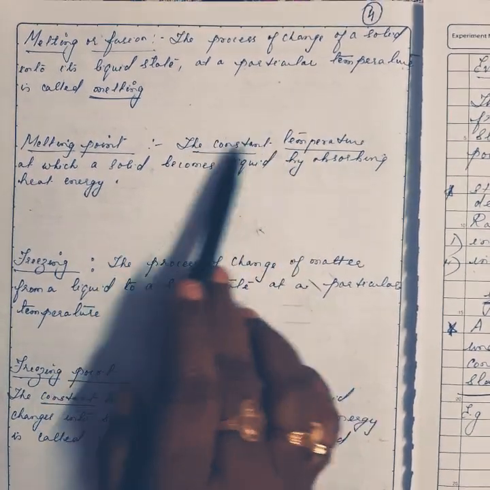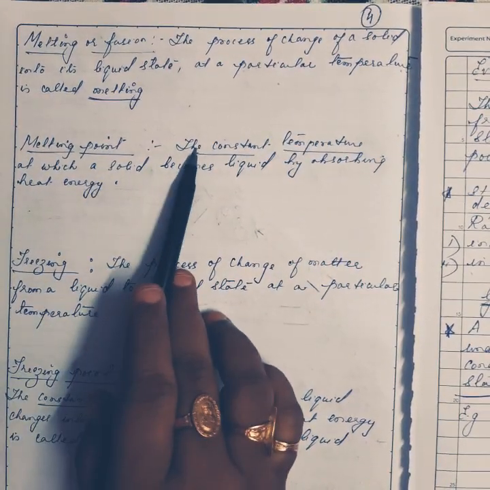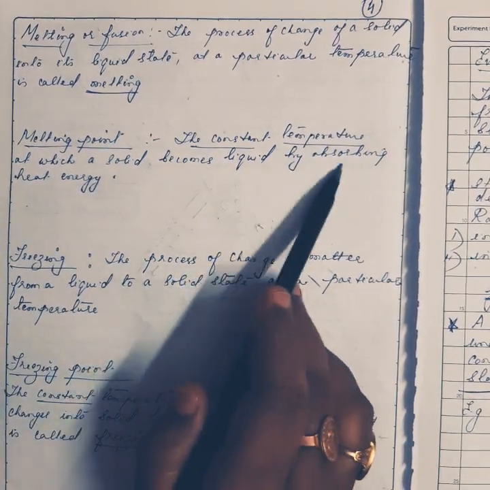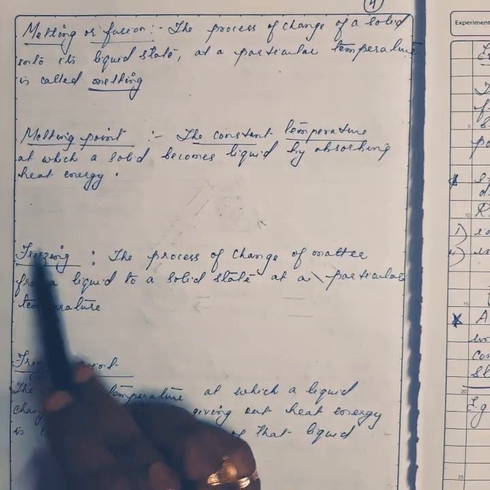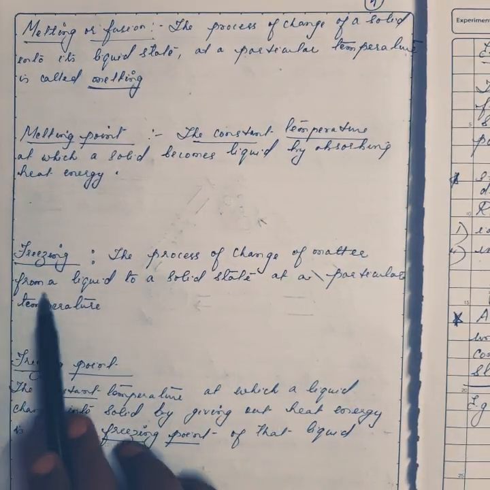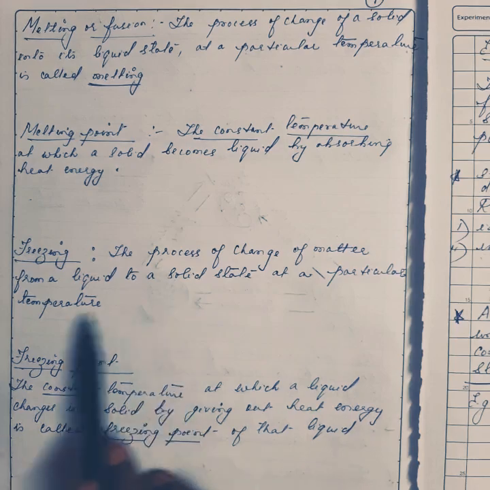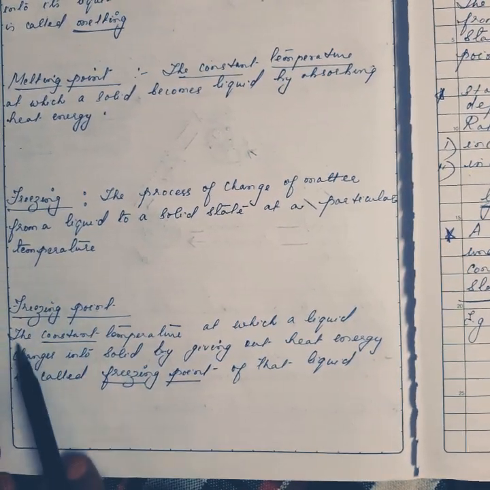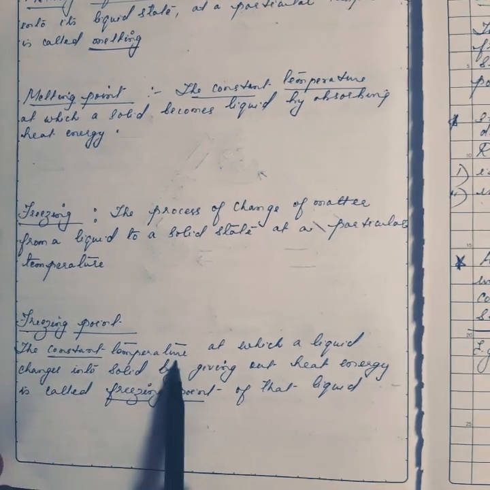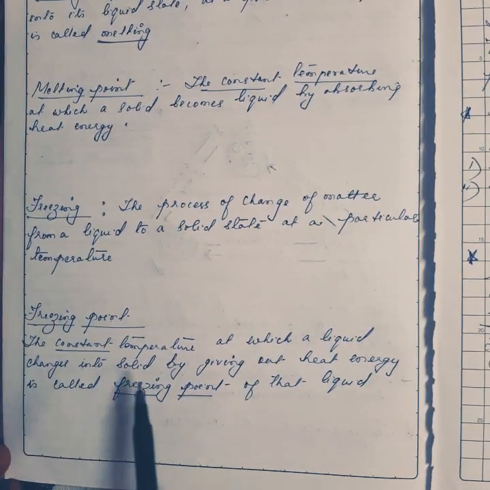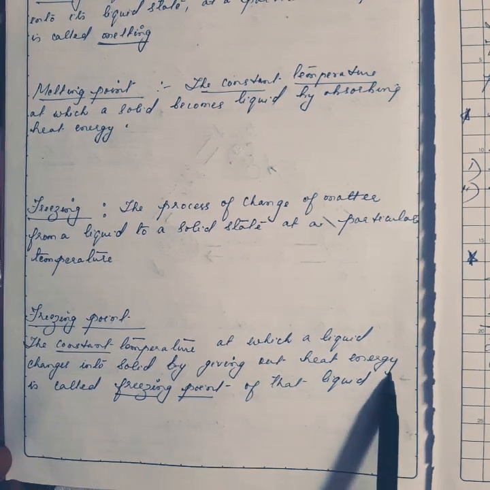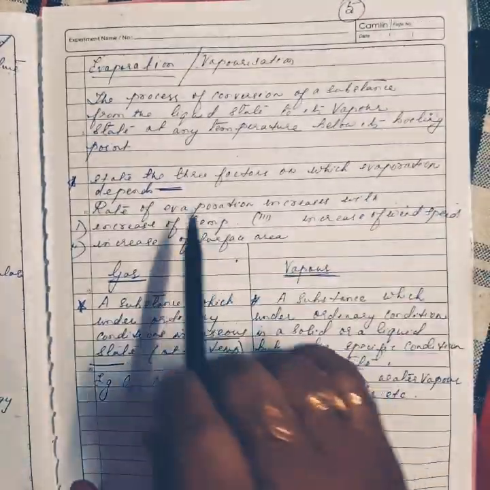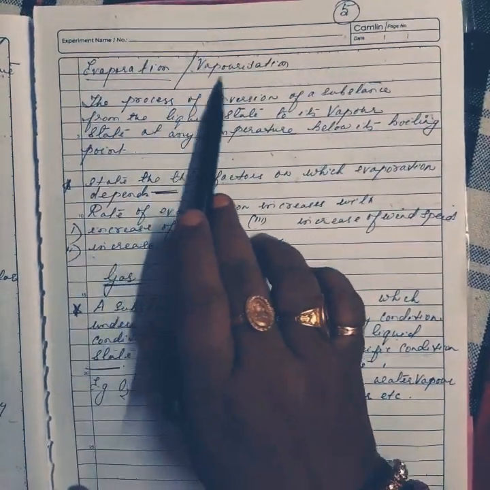This is very important, because melting point is defined as the constant temperature at which a solid becomes liquid by absorbing heat energy. Freezing: the process of change of matter from liquid to solid state at a particular temperature is called freezing, and the freezing point is defined as the constant temperature at which a liquid changes into solid by giving out heat energy. Now, next, evaporation is also known as vaporization.